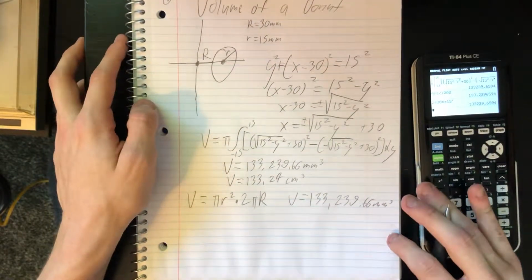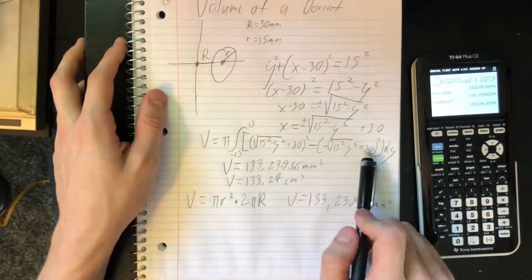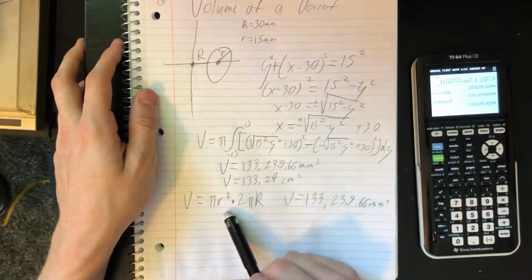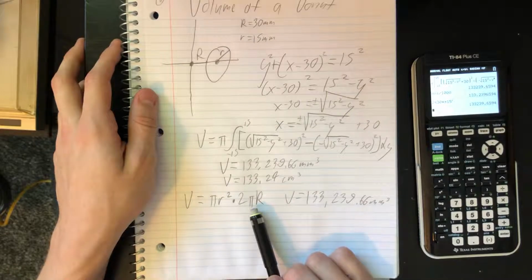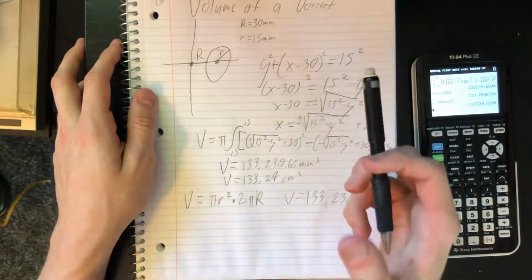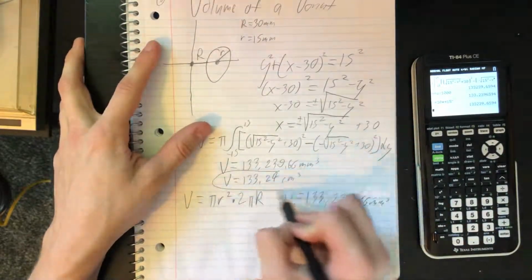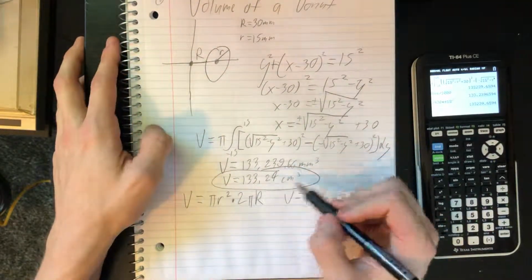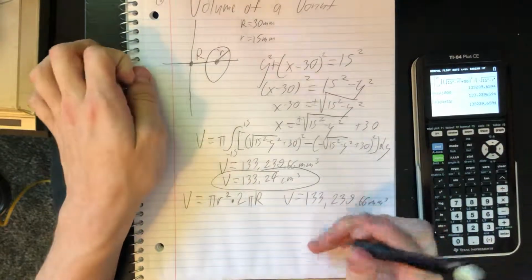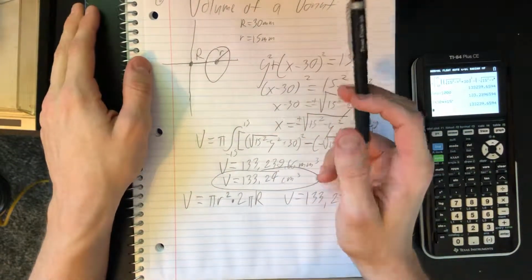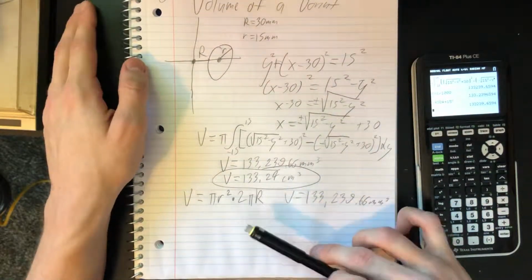And if you would like to simplify this integral, you will find that this integral is actually equal to this right here, but that's not really what we're going to do here. But here's the volume. It's 133.24 cubic centimeters, given these values for r. And yeah, that's that.